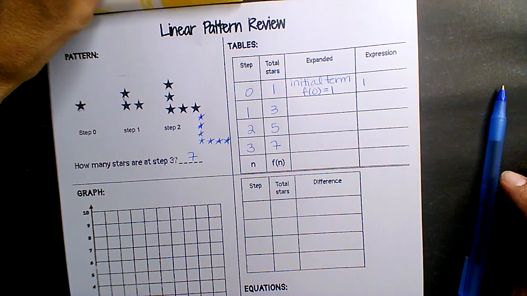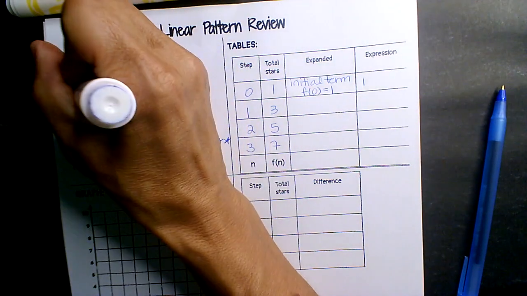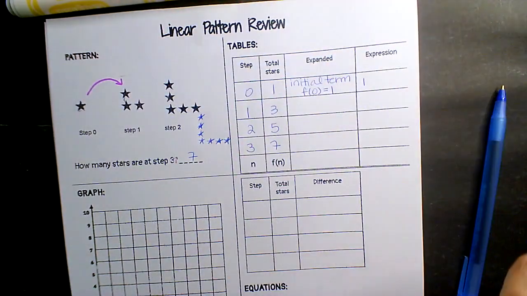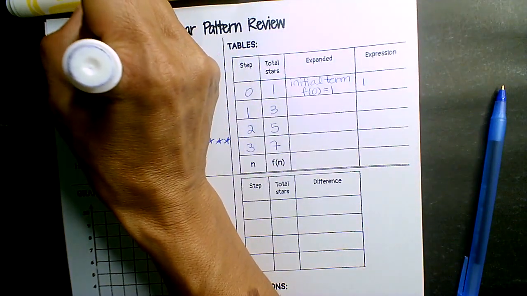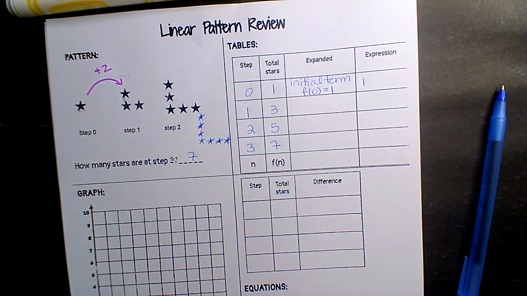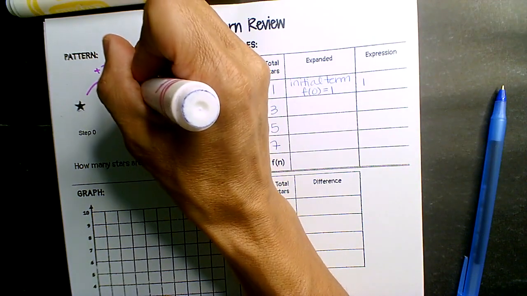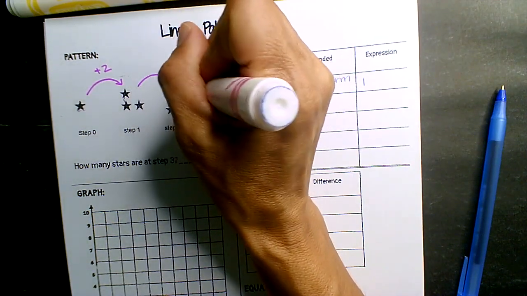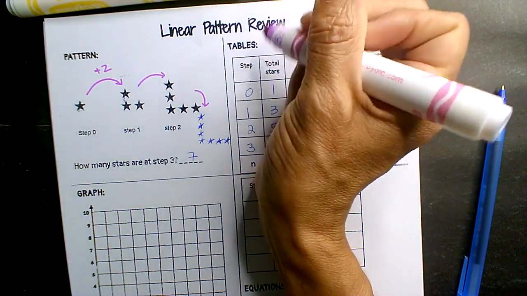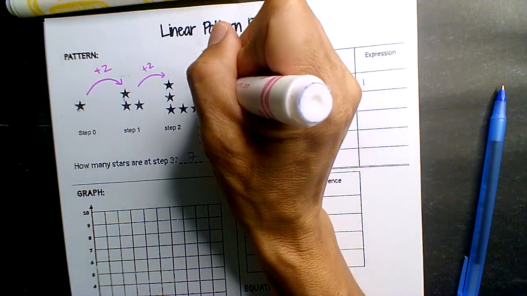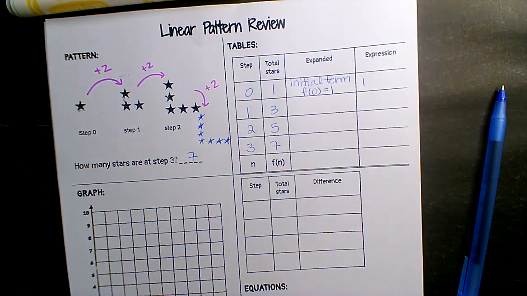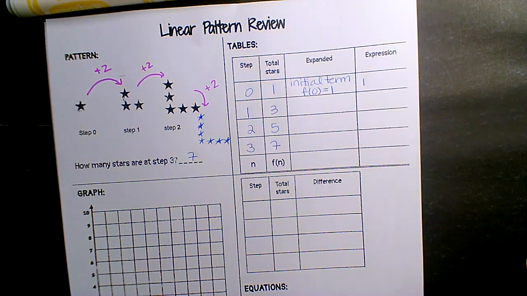Okay, if I grab a marker, from step 0 to step 1, how many stars were added? 2, because it was 1 vertically, 1 horizontally, right? And same as I went from step 1 to step 2 and step 2 to step 3, there was 1 star added vertically and 1 horizontally.